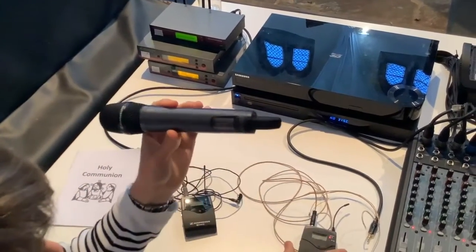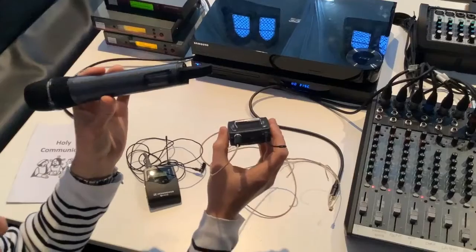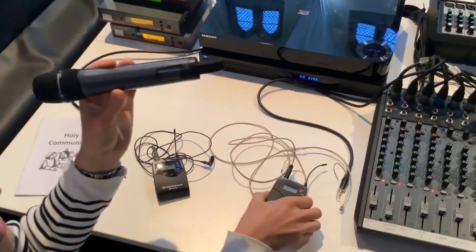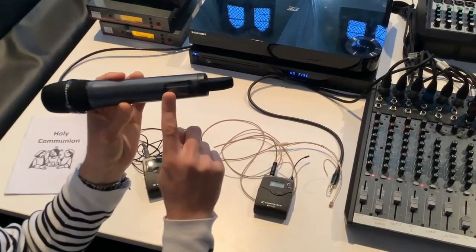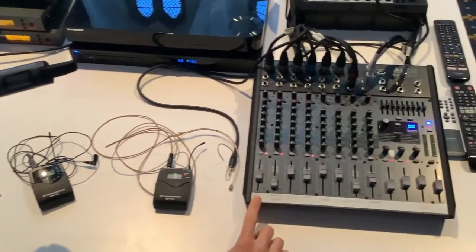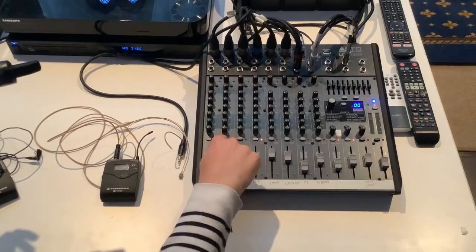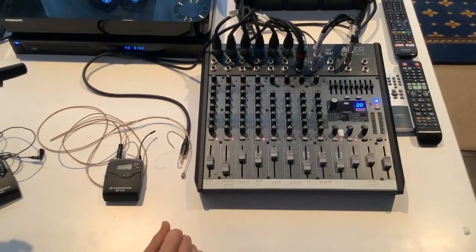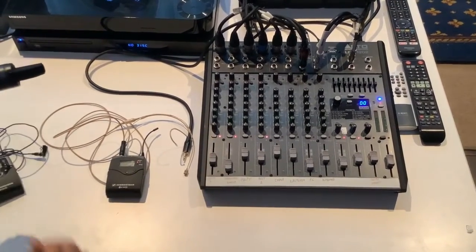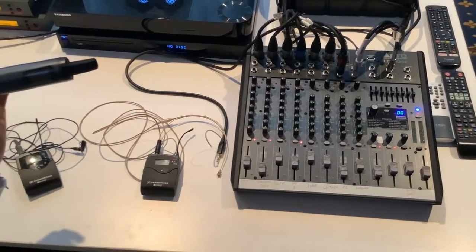We've just mentioned that this microphone doesn't have a mute button like these ones do. The easiest way to mute this microphone is simply to use the sound desk where it says handheld radio and click the mute button on. That's the easiest way to mute the handheld microphone.